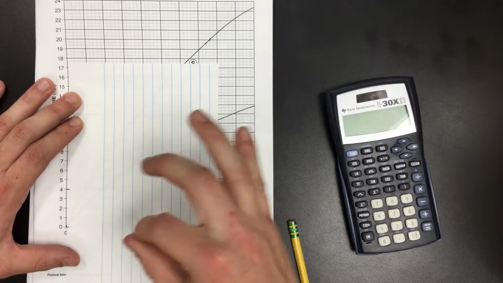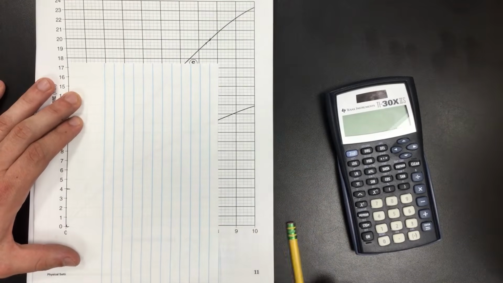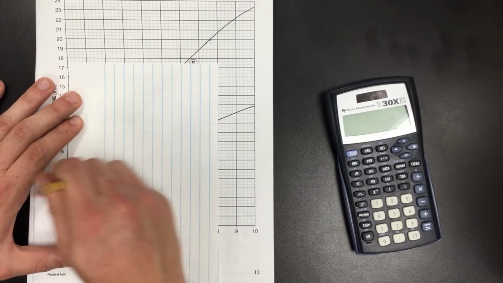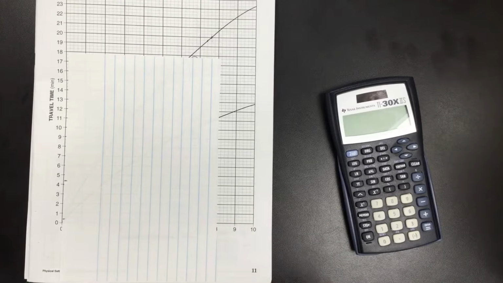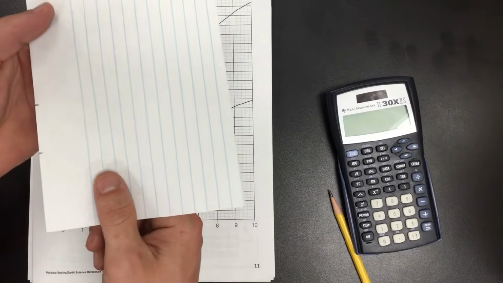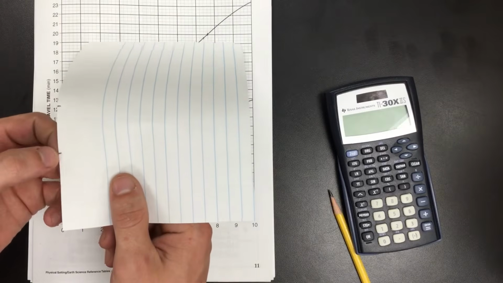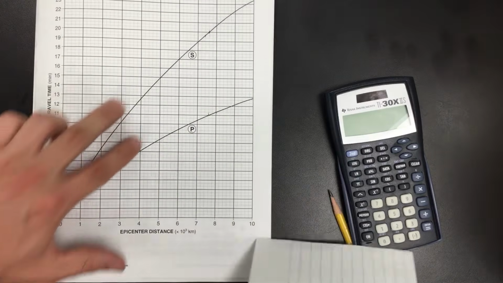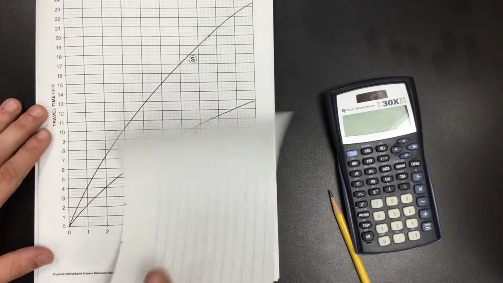Be as accurate as possible for this. If you go off a little bit, like 20 seconds up here, you will probably get the wrong answer. And when I say probably, you'll get the wrong answer. So this is what I'm working with, right? I got my 2 dots. This is what I call my P wave line. This is what I call my S wave line. We got our P and S waves there.